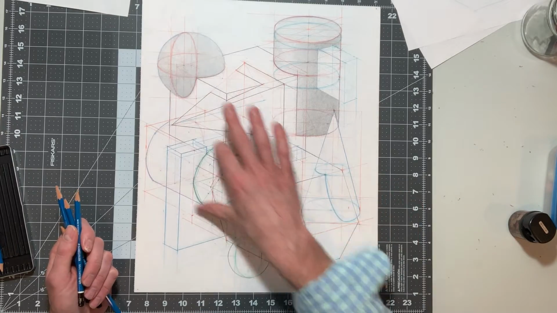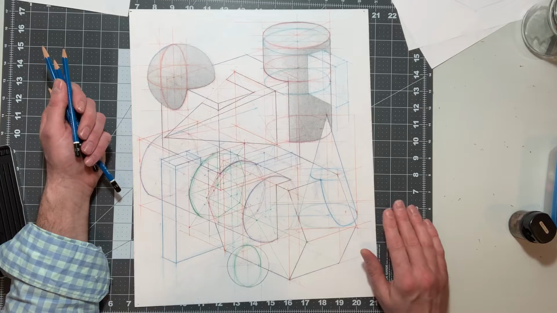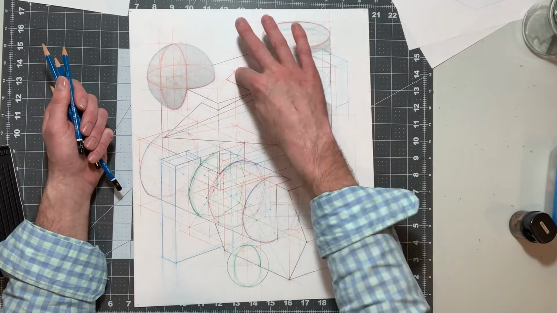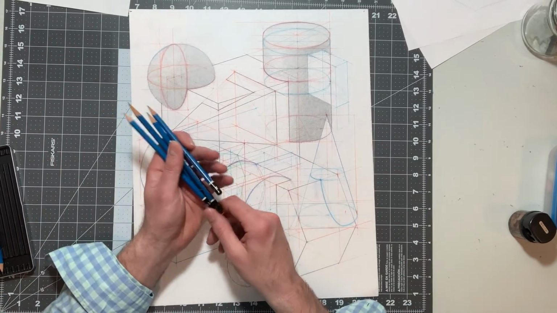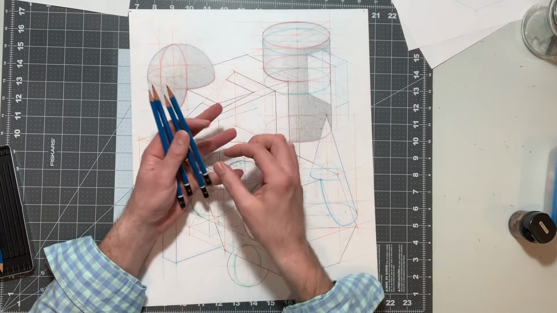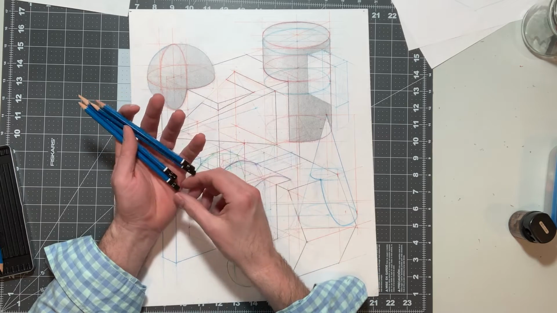But there's so many lines that it's confusing me, and I just want to make some clarity for myself down here. And then eventually I will apply value to the geometric forms. They're just not that exciting or fun to do because it's a flat tone, flat tone, flat tone. And I'll do them eventually. So I'm going to give this a start, and then I'm going to fast forward.